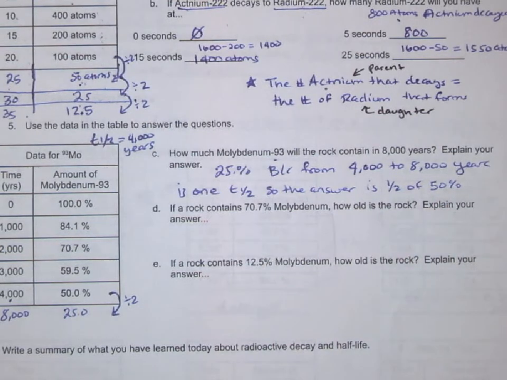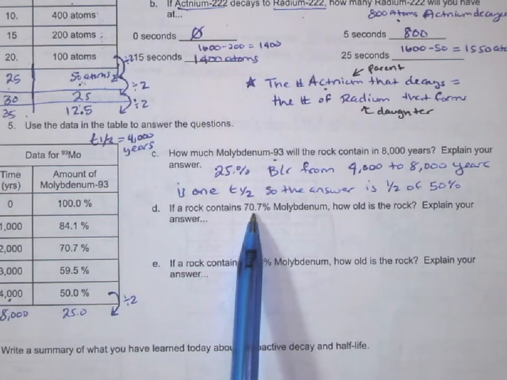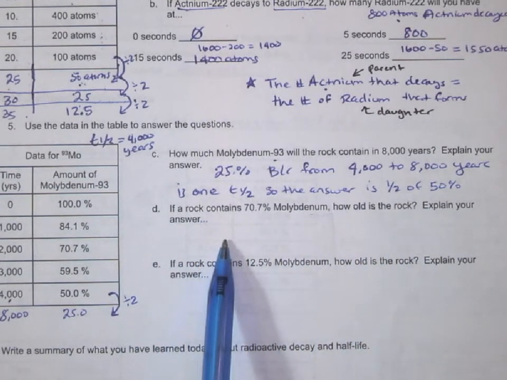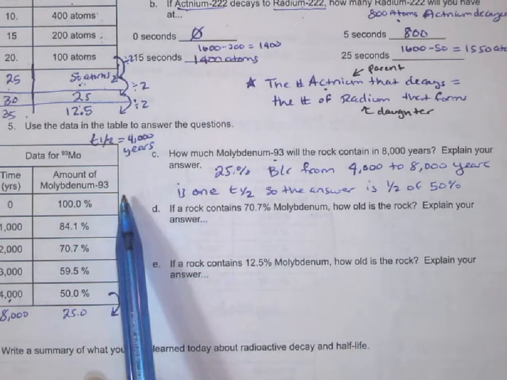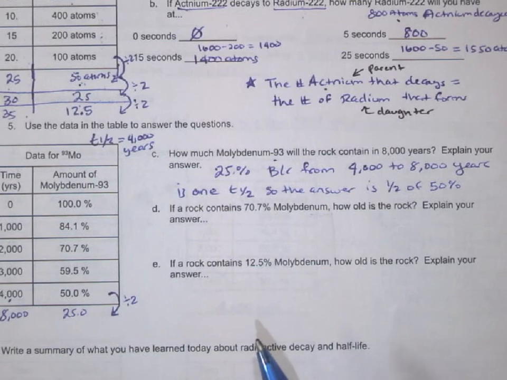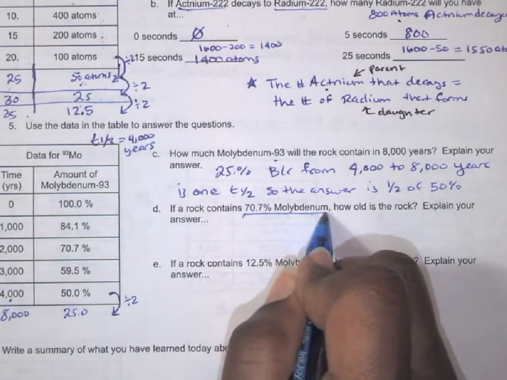Okay. All right, let's try the next one. If a rock contains 70.7% molybdenum, how old is the rock? Explain your answer. All right, so in this case, we're not going to extrapolate. We're going to interpret the data that's here. So what I'm looking for is 70.7% molybdenum.